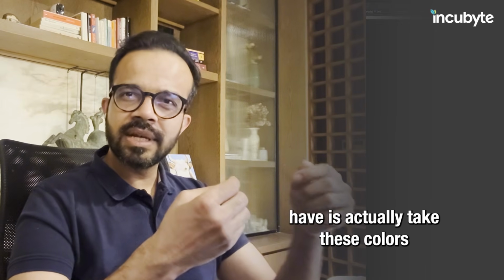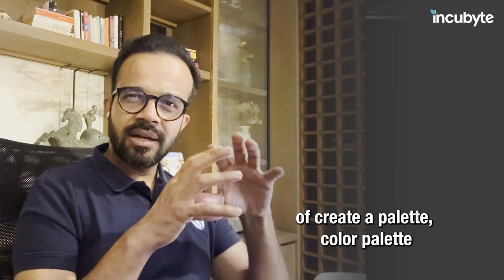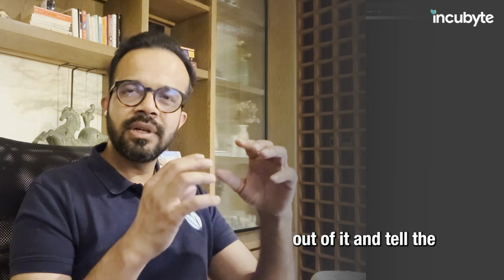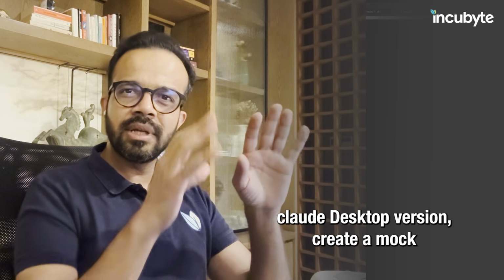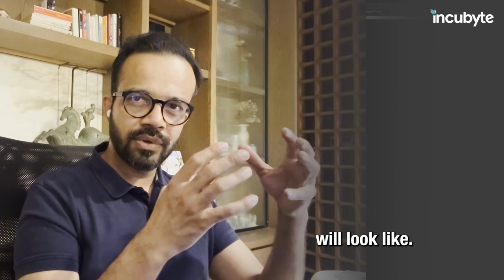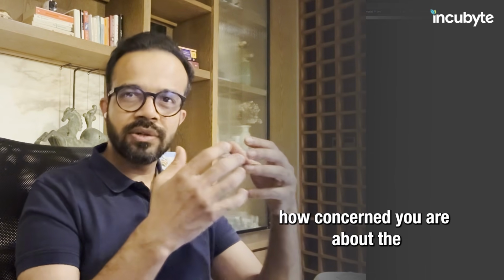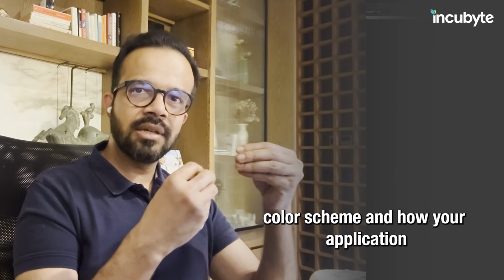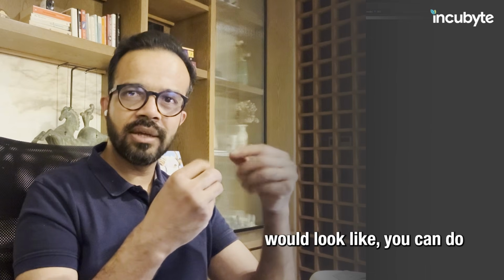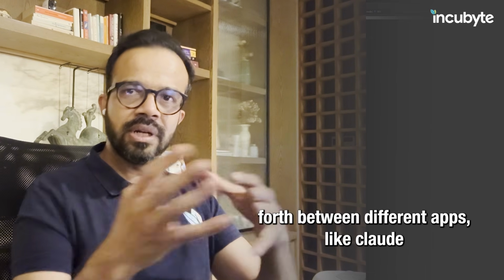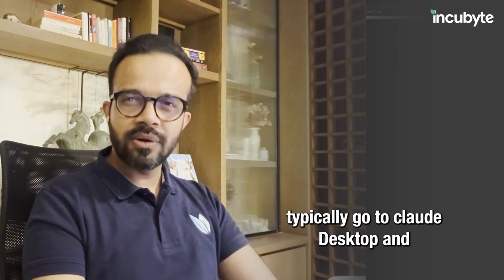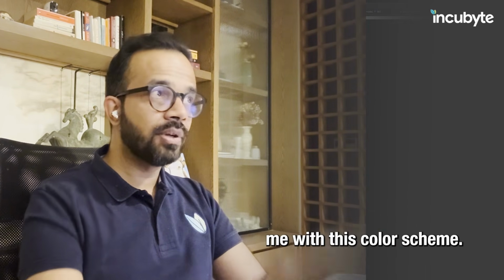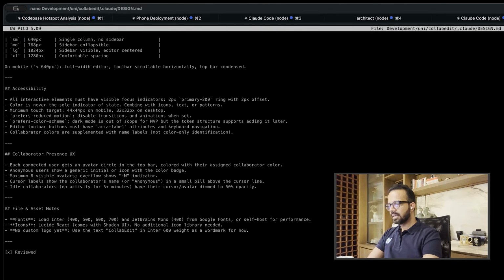Of course, if it is a production project, I may spend a little bit more time. One of the workflows that I have is to take these colors in Claude desktop version and create a color palette out of it, and tell the Claude desktop version to create a mock-up of how it will look. Based on how concerned you are about the color scheme and how your application would look, you can do a little more back and forth between different apps, like Claude Code versus Claude desktop versus ChatGPT. In this case, I would typically just go to Claude desktop and tell it to render something for me with this color scheme. I'm going to go ahead and say I have reviewed this.